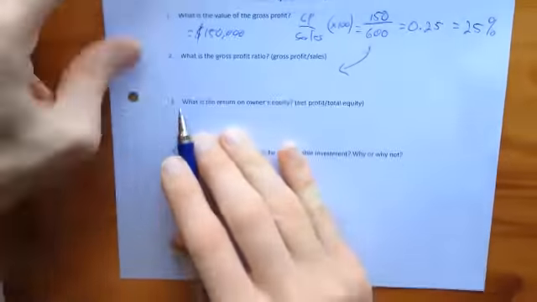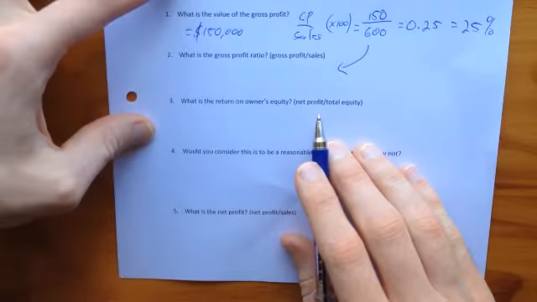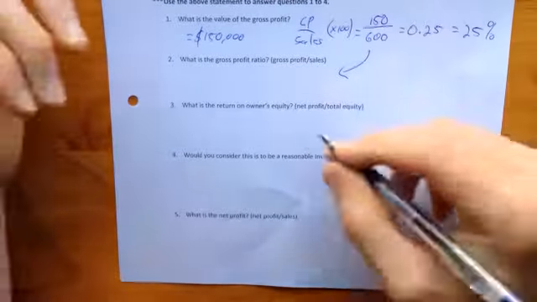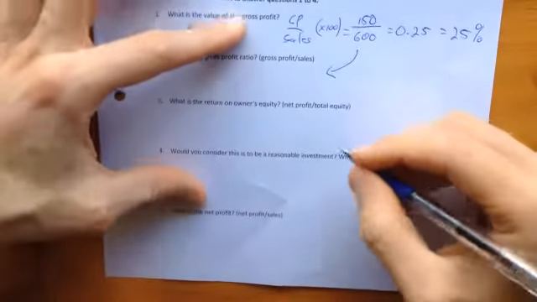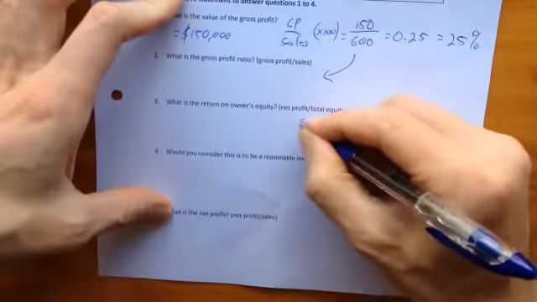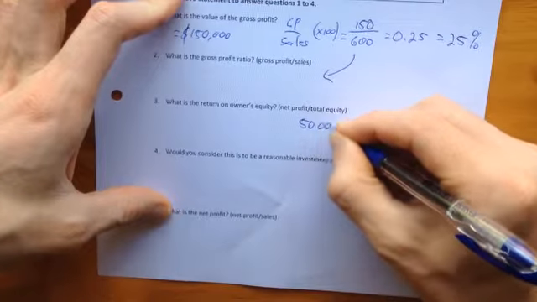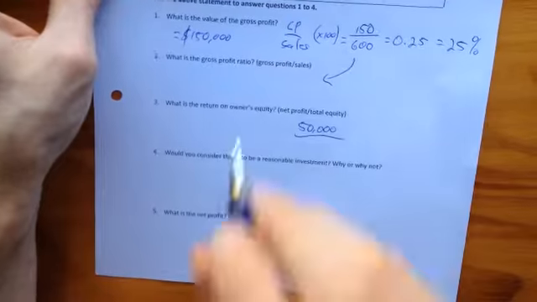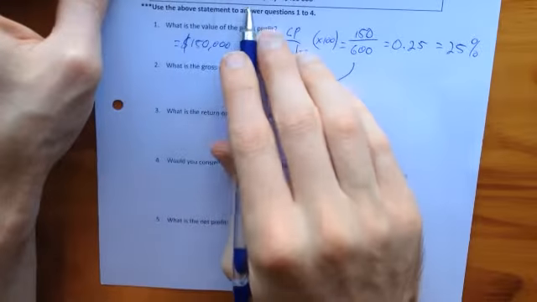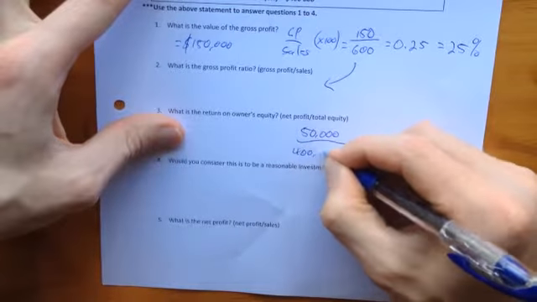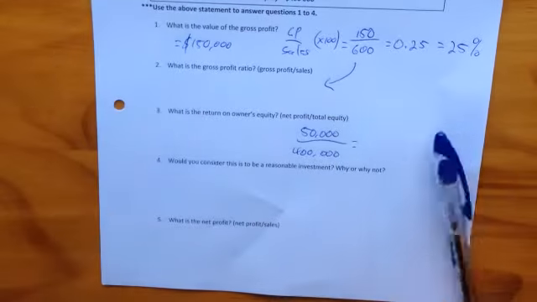Question 3. What is the return on owner's equity? Net profit over total equity. It gives us the ratio, or the calculation, the formula. Net profit 50,000 over total equity. Ooh, hang on a second. It doesn't say it, but additional information: owner's equity 400,000. So nice, they gave it to us. Now we've got to do the calculation.